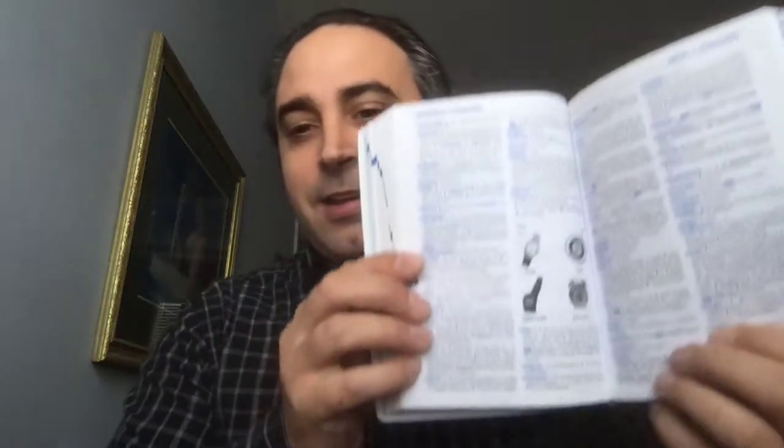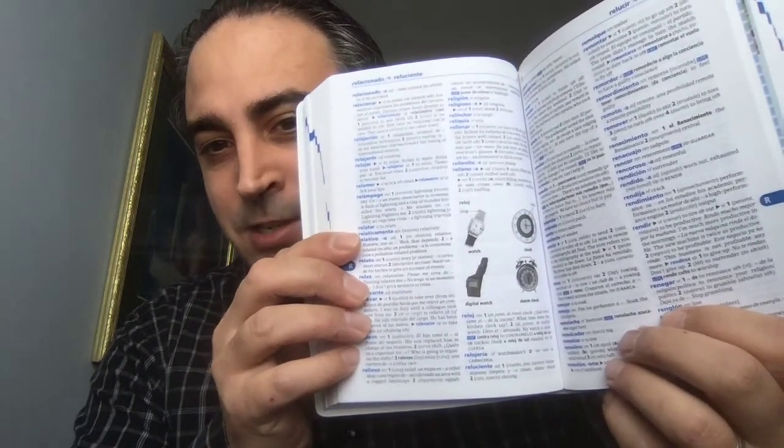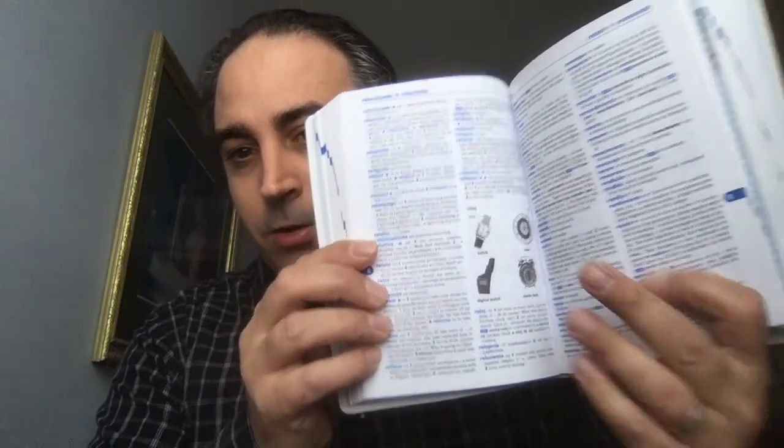So you go to the Spanish-English part of the dictionary under R, and you look for the word reloj, which, let me see if I can find it. It has to be here, very common word. So here it is. Oh, wow, as you can see there, it even has a drawing or a few drawings of different watches, clocks, alarm clocks, things like that.